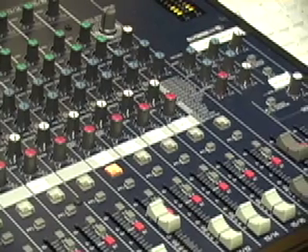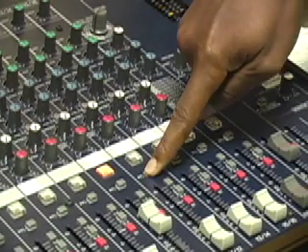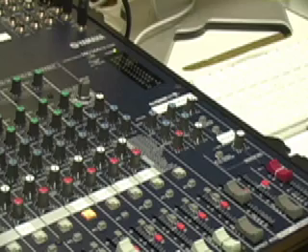To preview a channel without broadcasting it, press in the PFL button on that channel. This is known as cueing the channel. The sound in the studio will stop and you will hear whatever is coming out of just that channel. Keep in mind, in order to hear what the audience hears, PFL needs to be off or up on all channels.